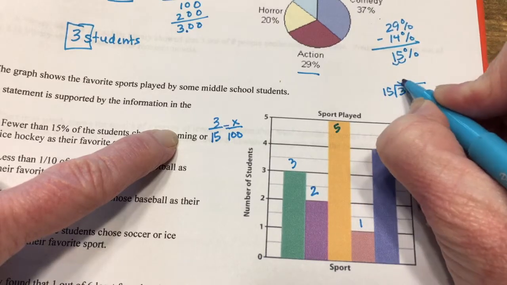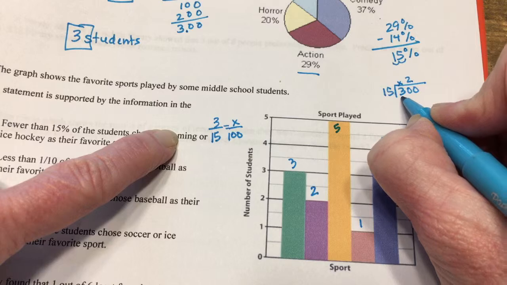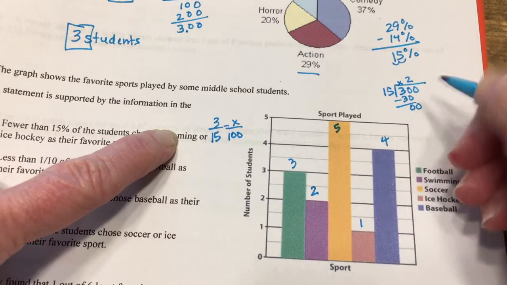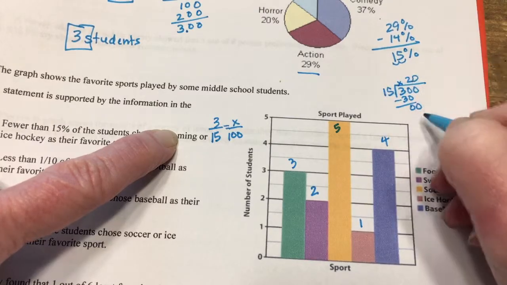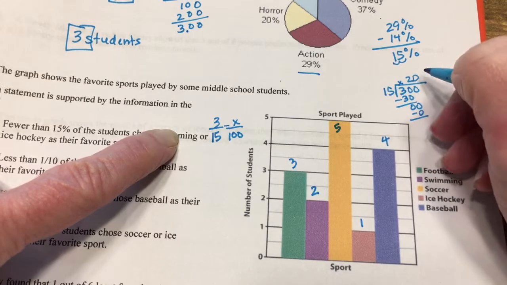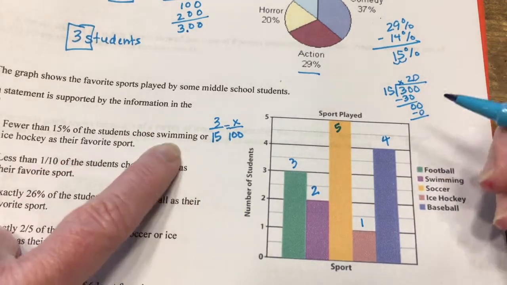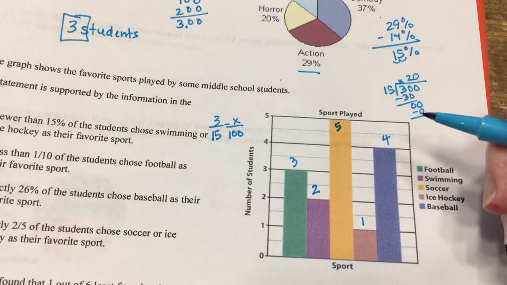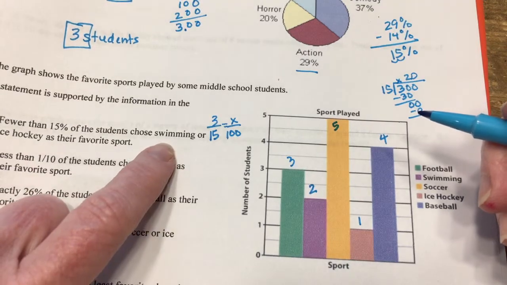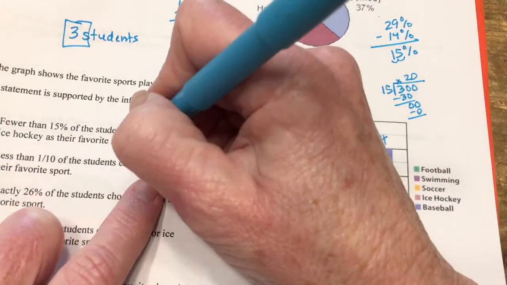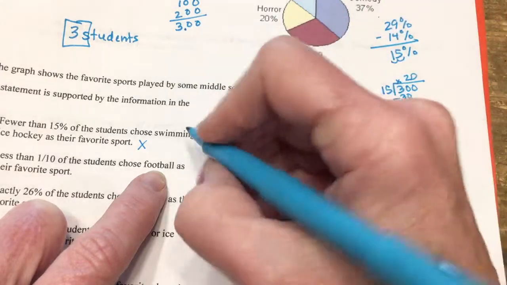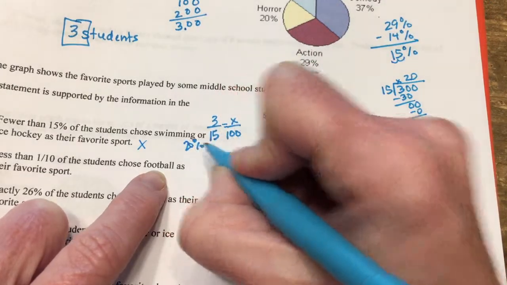So 15 won't go into 3, it'll go into 30 twice. And I'm going to bring down that 0, 15 will go into 0, 0 times. So that tells me it's 20%. So fewer than 15% of the students chose swimming or ice hockey as their favorite sport. Okay, I would say that's not true because 20% chose swimming or ice hockey.